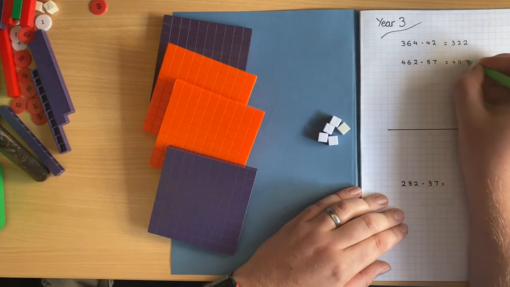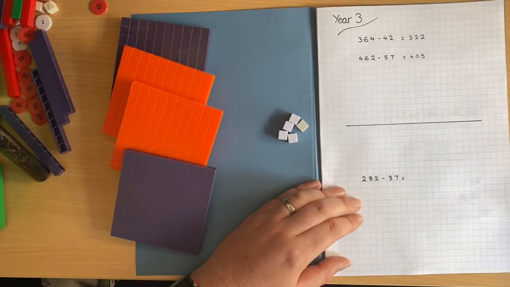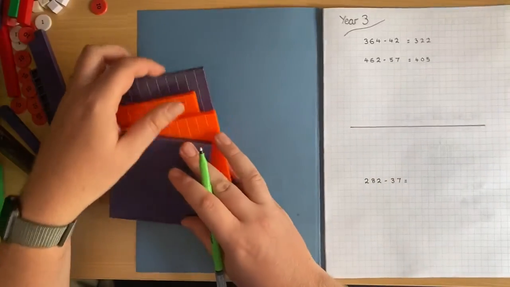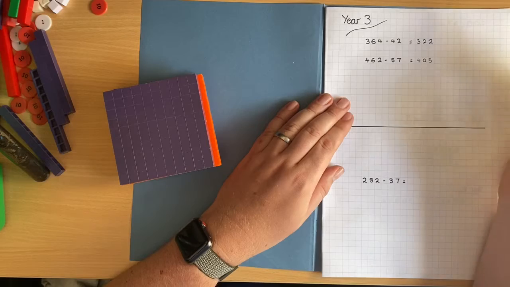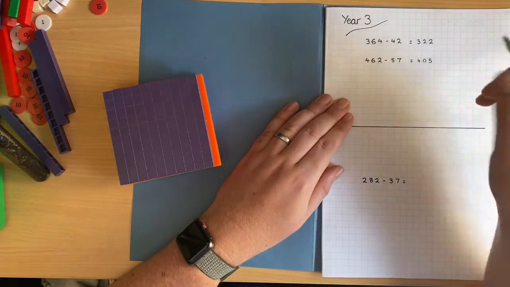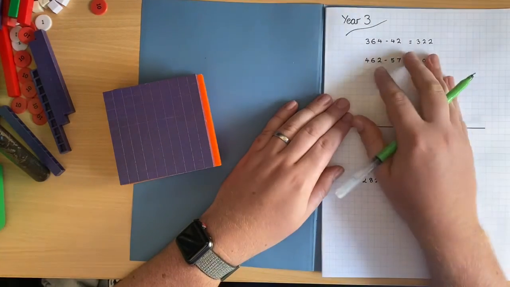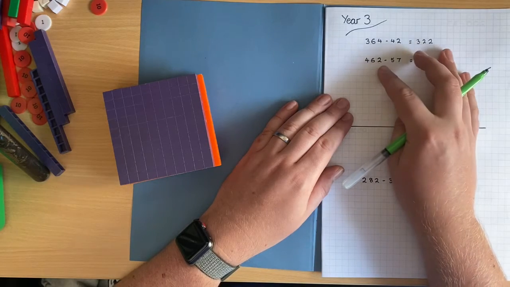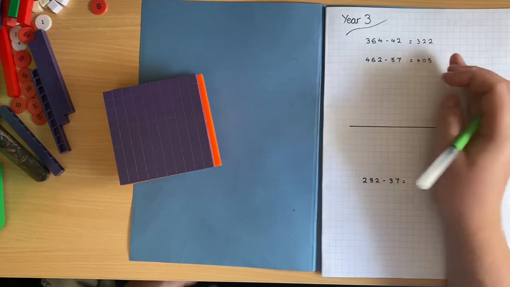Simple. Again, using those concrete blocks is really useful, and lots of practice, lots of overlearning will really help children to get the idea of subtraction in their head. It's nice as well doing it this way because sometimes children might go, oh, 2 take away 7, I can't do that, I'll just do 7 take away 2 instead. But by using the blocks you can see that you can't do 7 take away 2 because there's only 2 there to start with. You can't take away 7 from 2 if there was only 2 there to start with.